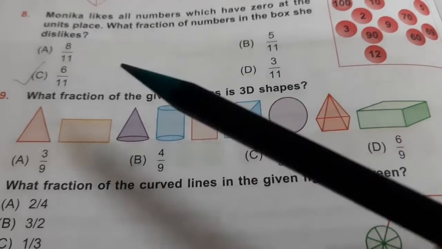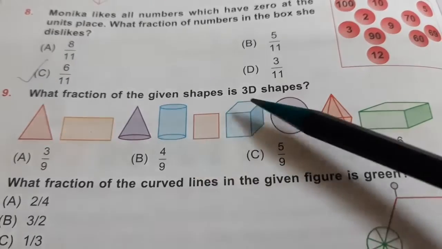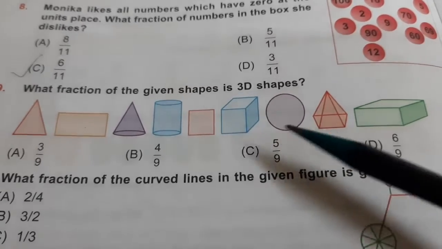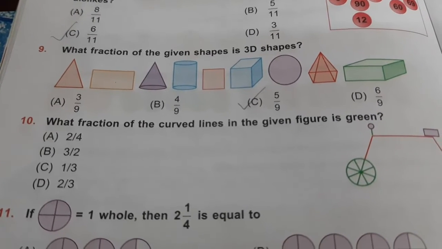Now we have to find the fraction of 3D shapes. So let's look at the 3D shapes. 1, 2, 3, 4 and 5. So 5 out of 9, which is 5 upon 9, is the fraction of 3D shapes, which is option C. Please tick it. Moving on to the next question, question number 10.